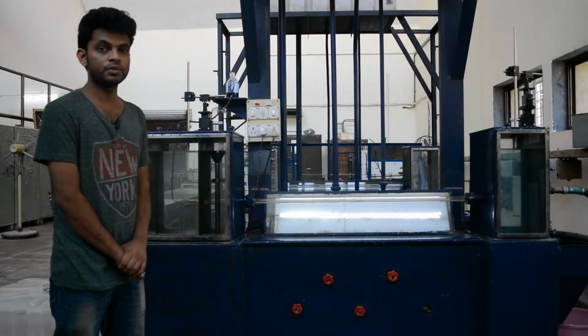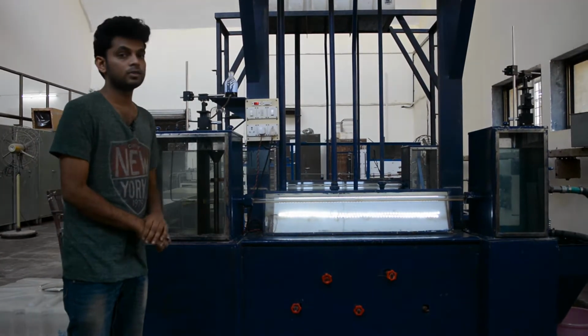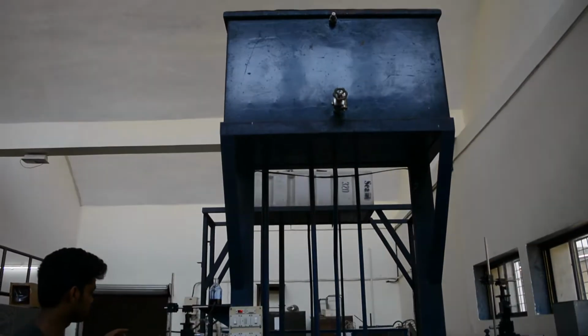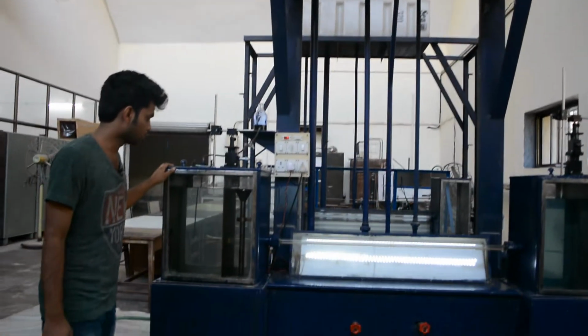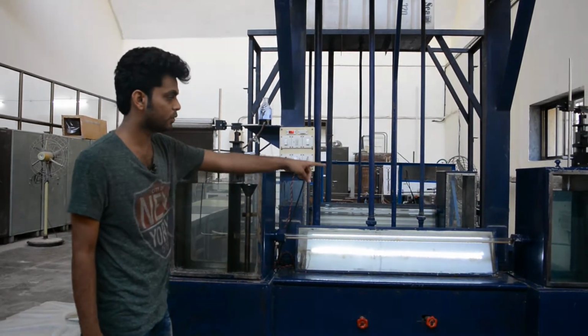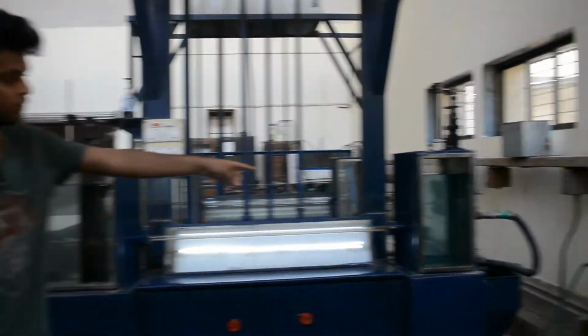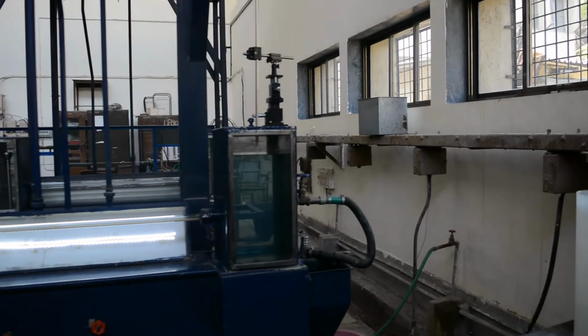So this is FM-202, nature of flow. So we have water in an overhead tank which comes down to the first tank. The water from tank 1 flows to tank 2 via the pipe, and there is an outlet valve at the end of the second tank from which the water flows out.